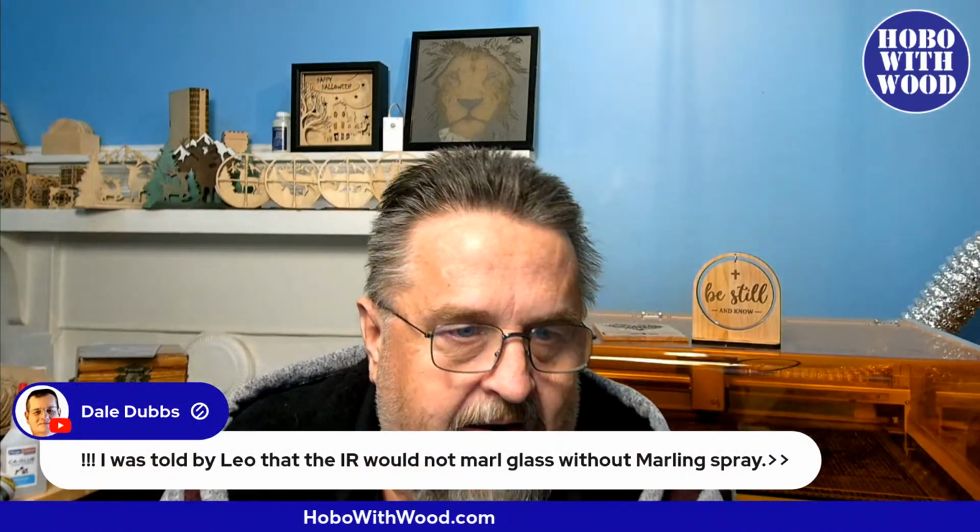Dale says Leo told him that IR would mark the glass, or would not mark the glass without a marking spray. Go back and look at the website. Oh, no, you said glass? Okay, yeah, not glass, but clear acrylic. I think it will engrave clear acrylic and cut clear acrylic. I don't know how well it's going to cut or how thick it can cut, but I think if you look at the website and the information on there, it says that it will mark some of the clear acrylics. But again, I don't have any first-hand experience with IRs, just what I've been reading on them and what I read on his page.